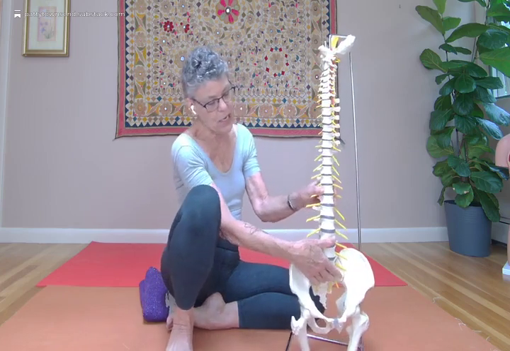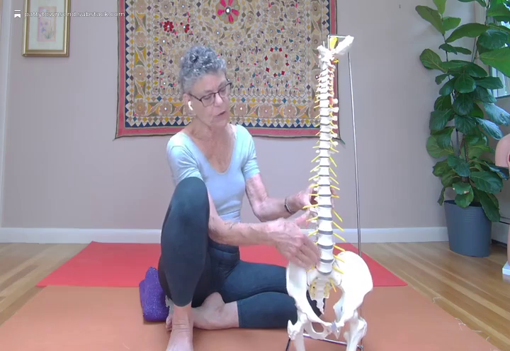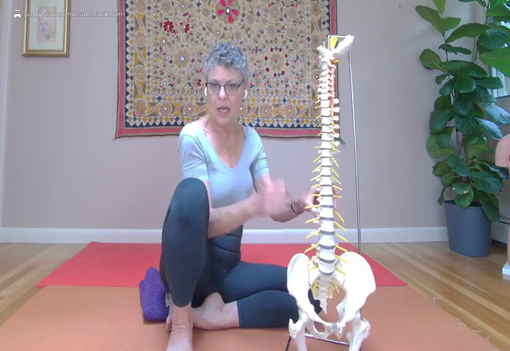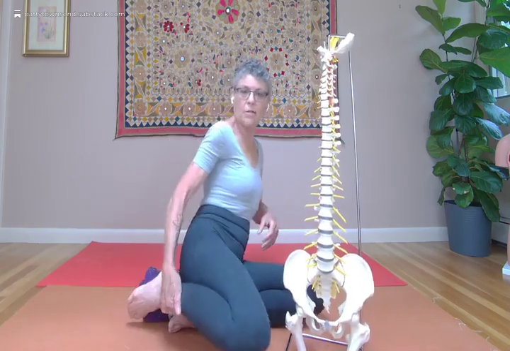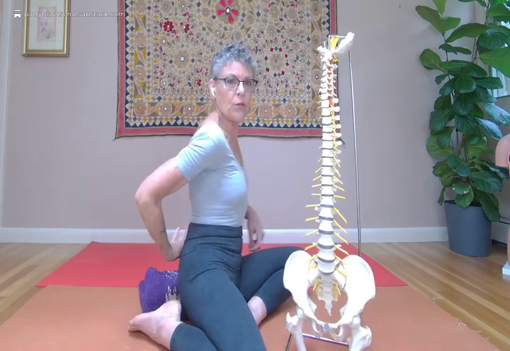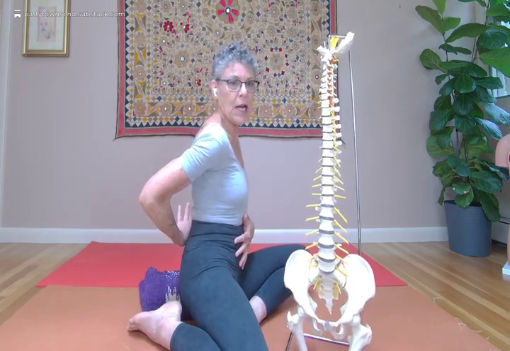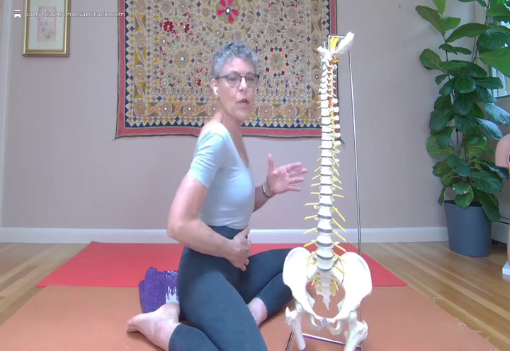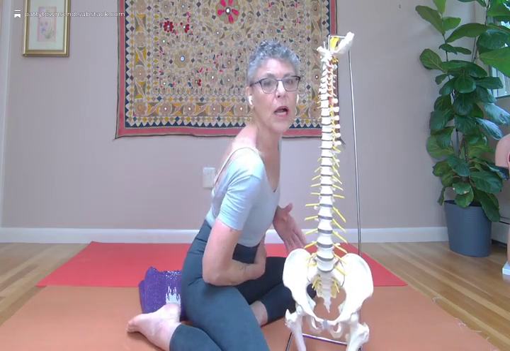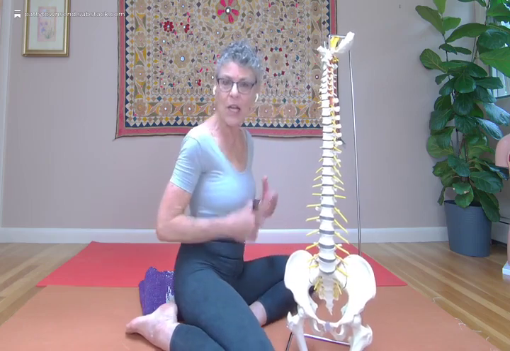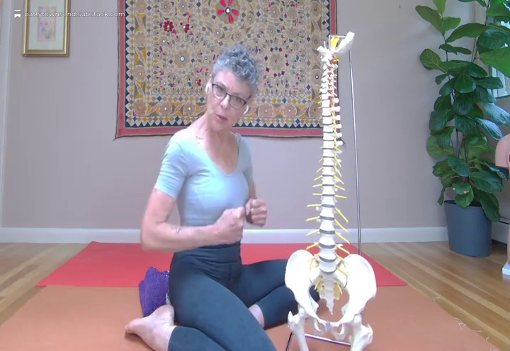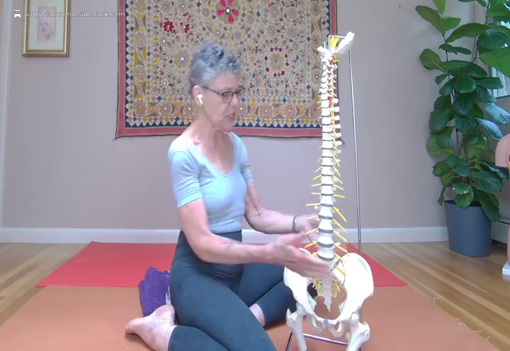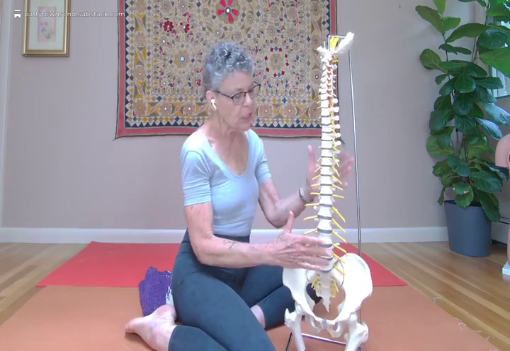Our lumbar spine is this beautiful, big, thick part of the column that goes through our mid body and becomes an important part of how we move through our middles, and very important support for standing on the earth.